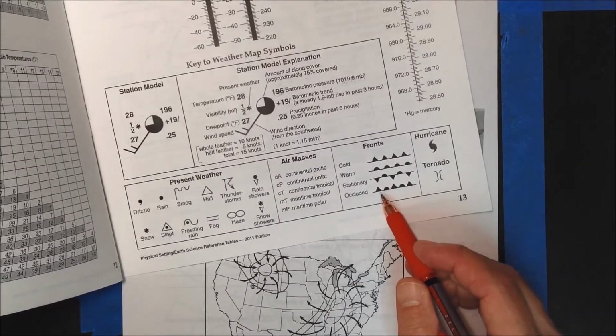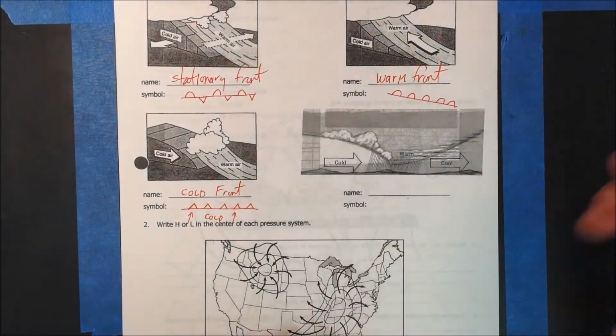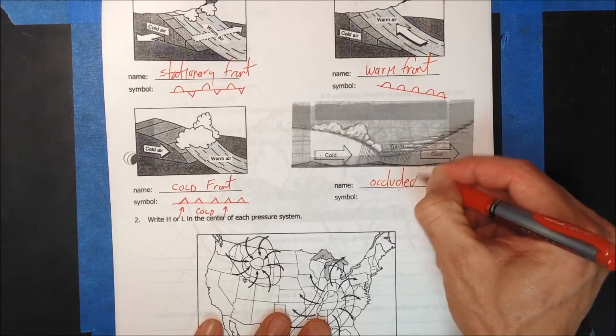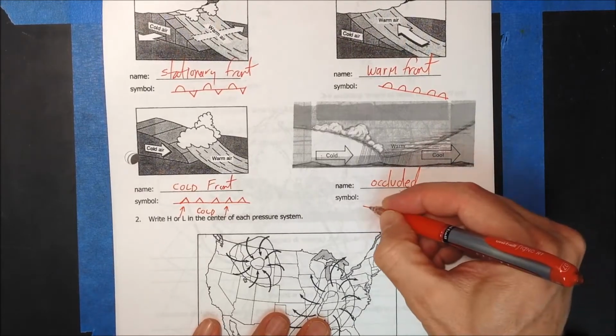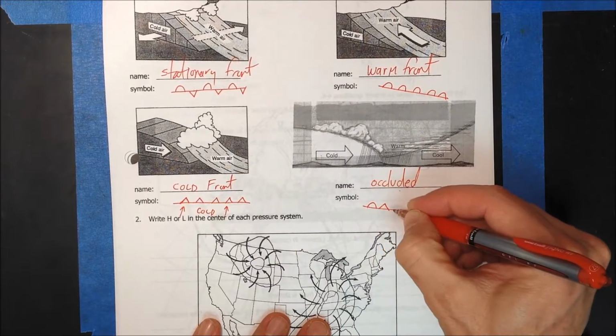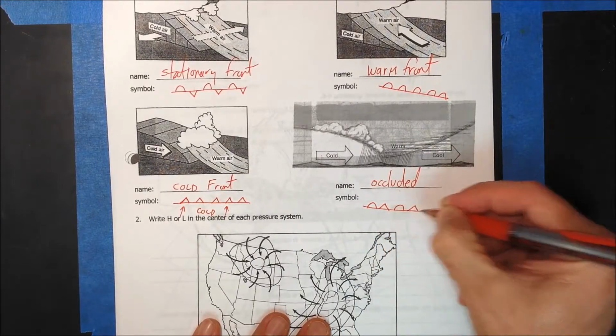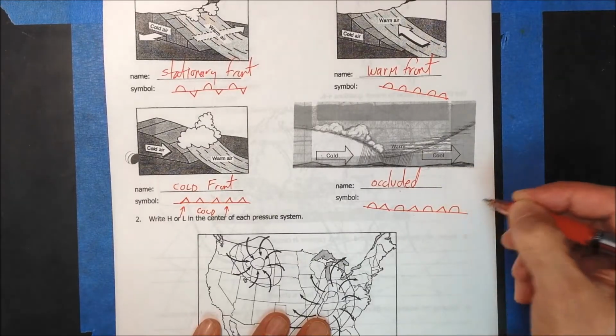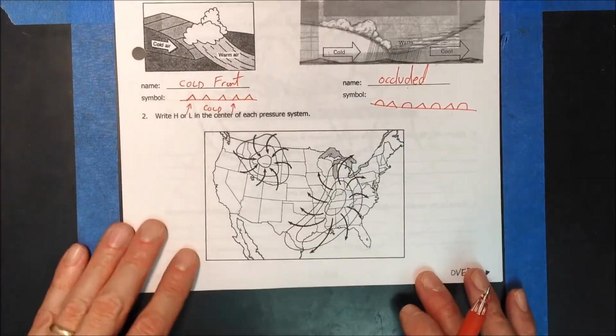And then this is this symbol, so the alternating rounded versus triangles, occluded. Okay, and then the symbol would be like rounded triangle. And I'm taking great care to make my rounded ones very rounded and my triangular ones very triangular. So that's important. You need to do that, or else it's difficult to tell what it is.